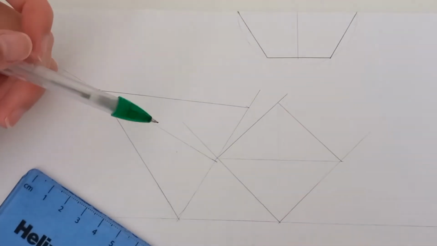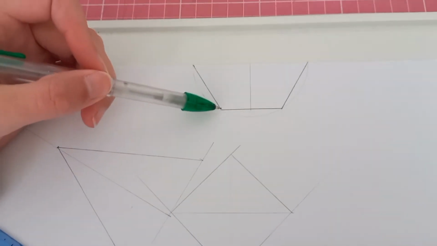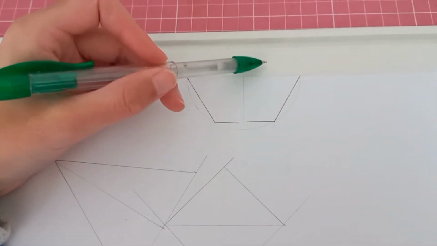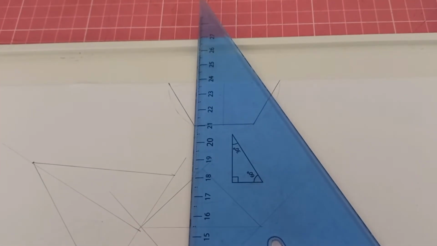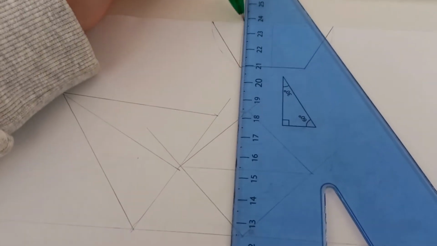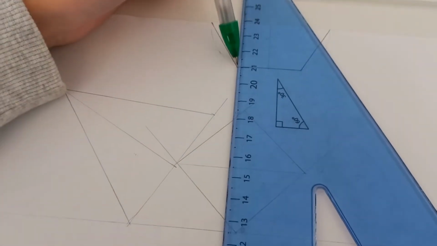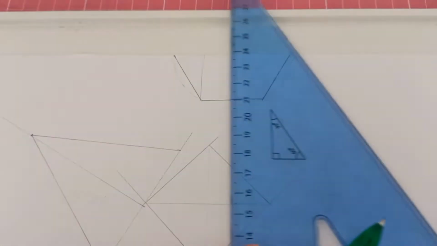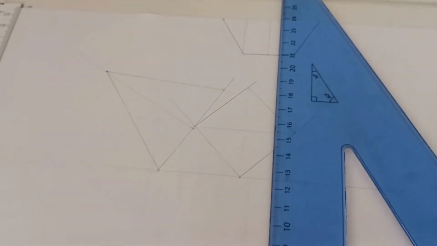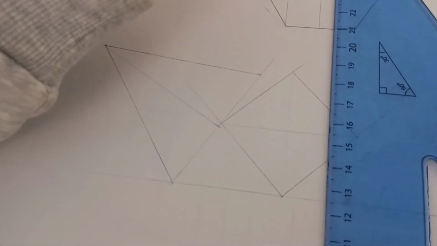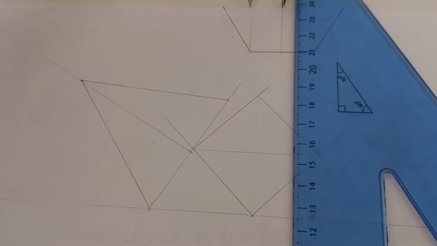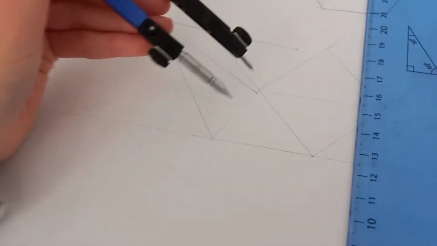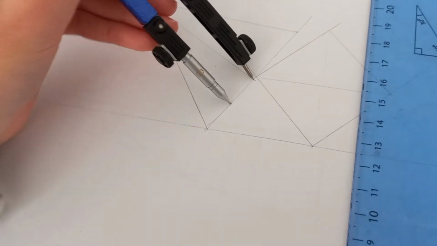Okay, so there's two ways you can finish this pyramid. You can either bring up these lines here and then measure where it would be. So for example, you take this point up like that. Then you're going to take your compass and measure to that point, and then you're going to go to your middle point.